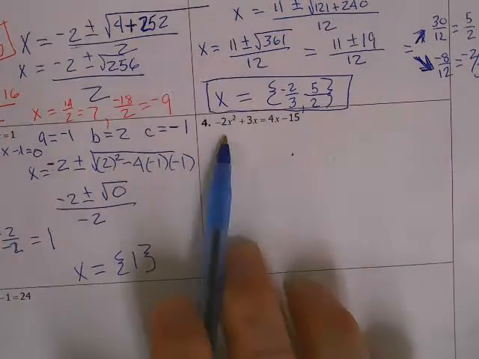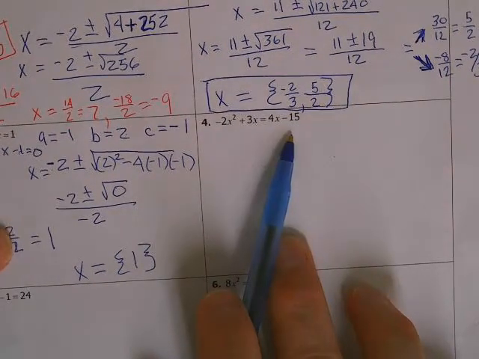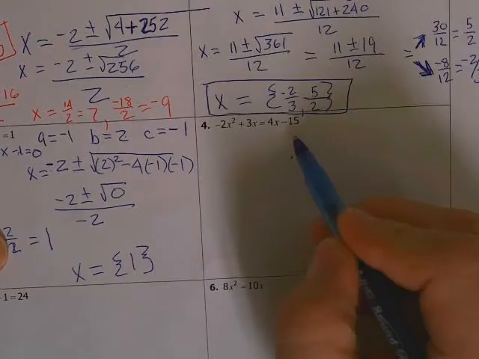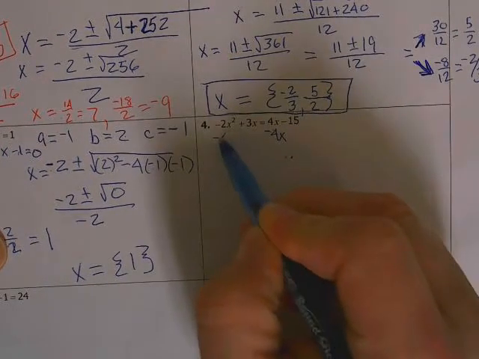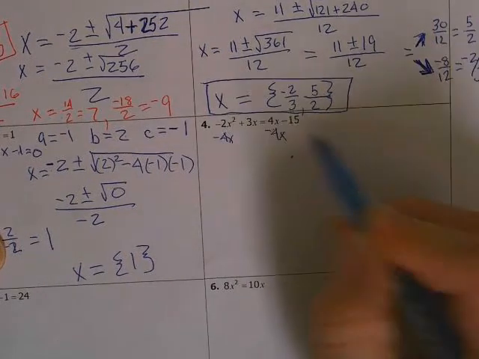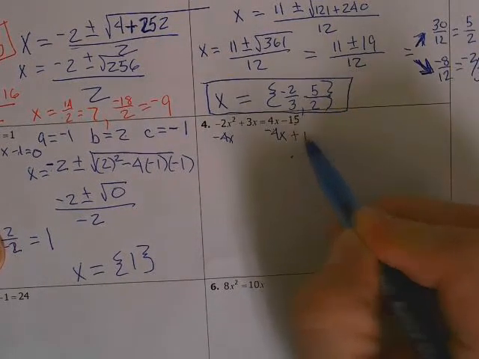This one is not in standard form. Let's rewrite it to be standard form. What would that look like? I'm going to subtract 4x from both sides, and I'm going to add 15 to both sides.